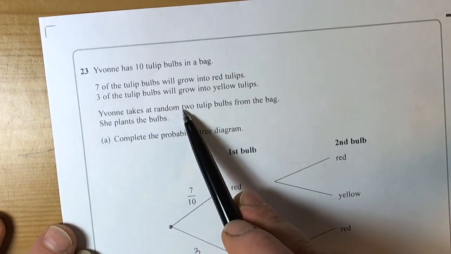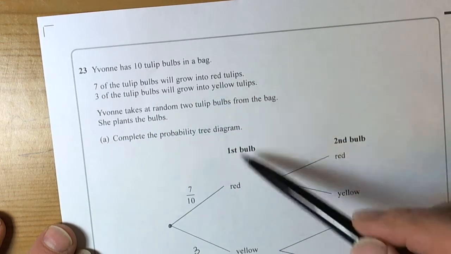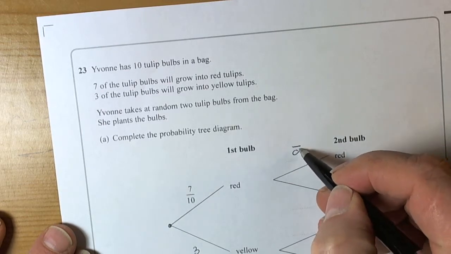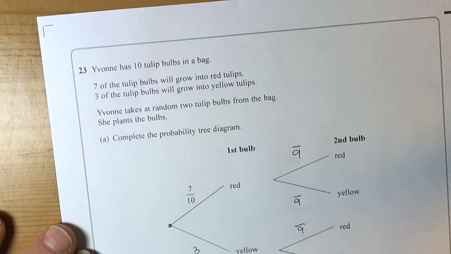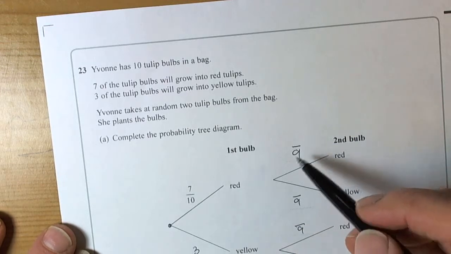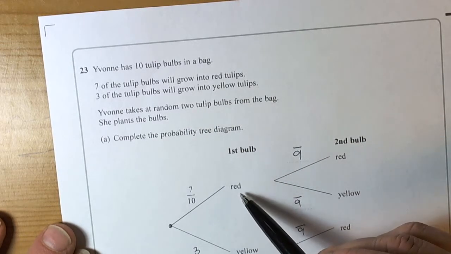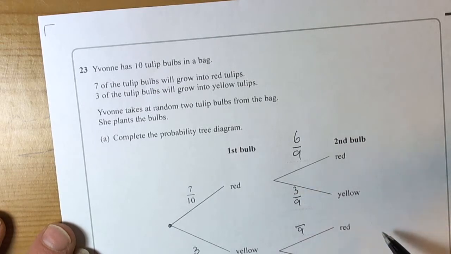She takes 2 random tulip bulbs from the bag. So this is a case of conditional probability. She's taken a bulb already, so our probabilities here will have to be out of 9. So we have to be careful with that, because we've got 1 less bulb already, because we've chosen 1. And because we've chosen a red already, that means we've only got 6 left, so that must be 3/9.